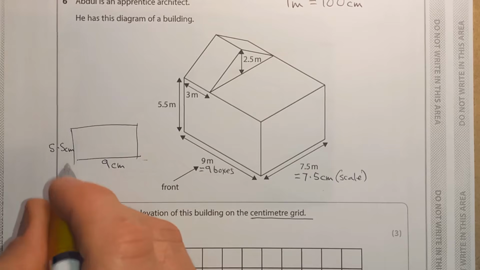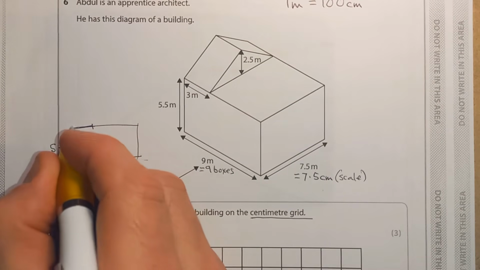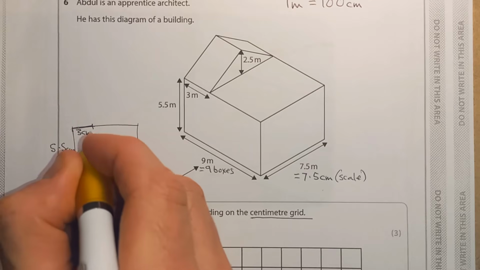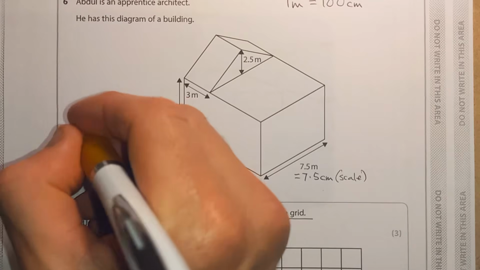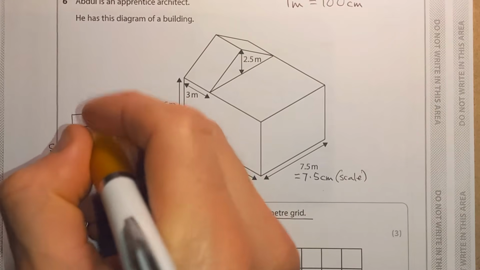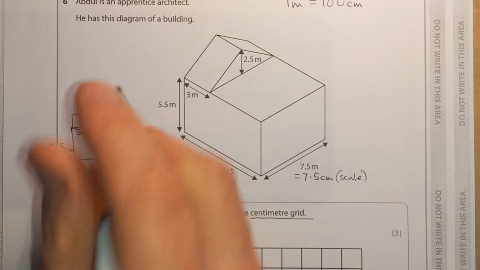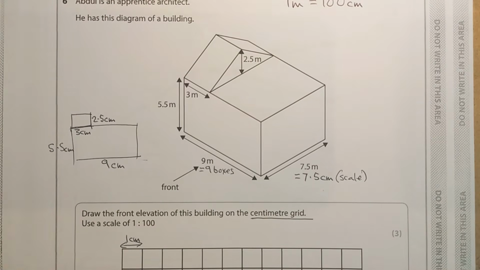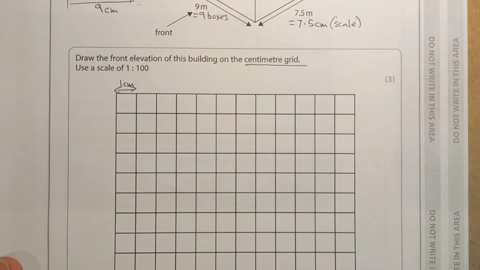and 5.5 centimetres up. And then we'll have this little bit here, which is 3 centimetres wide. And we're just going to see the height of it. So it's going to be sticking up like that by 2.5 centimetres. So that's my rough sketch. I've got to put that on this grid.